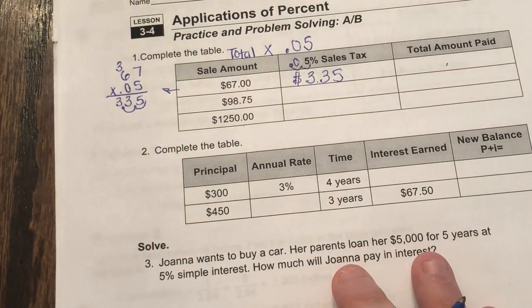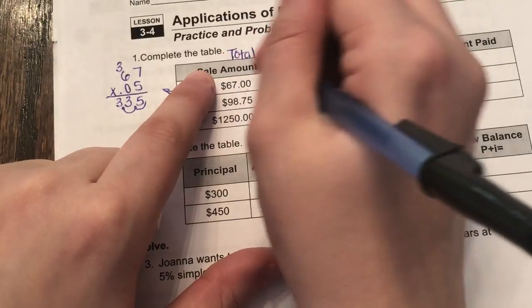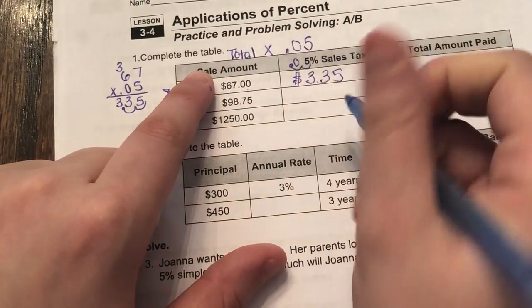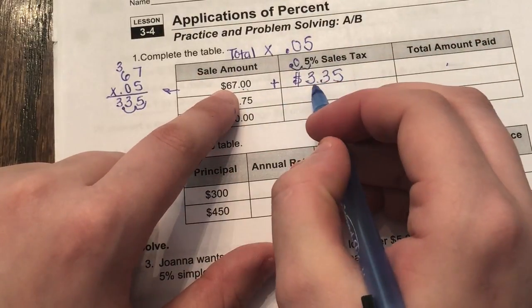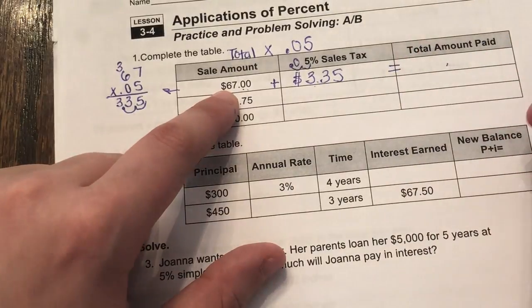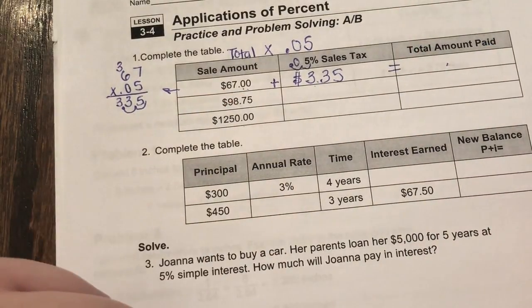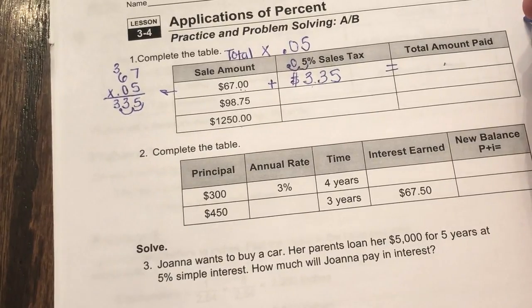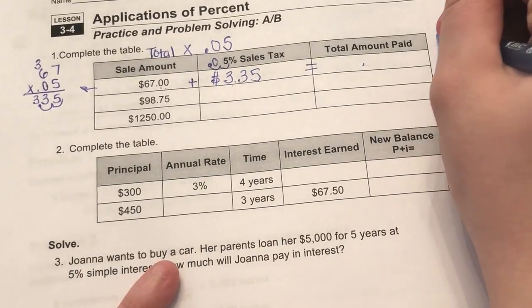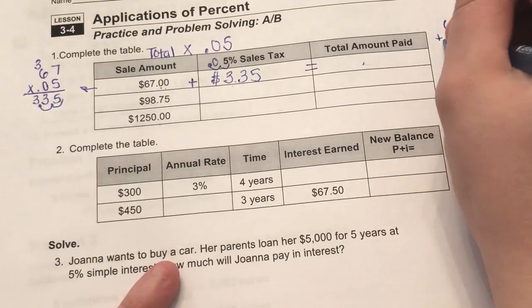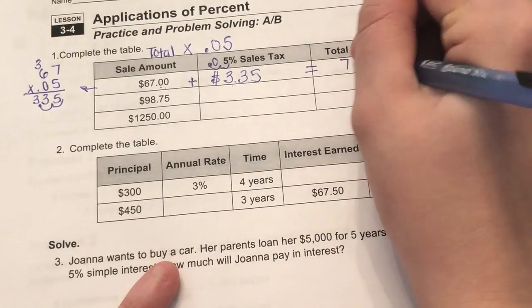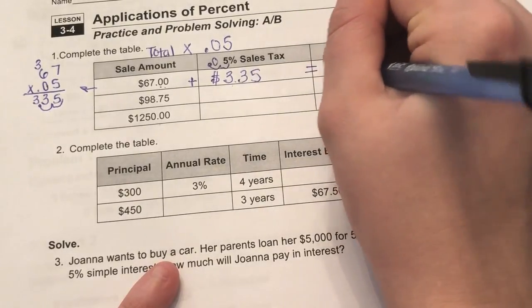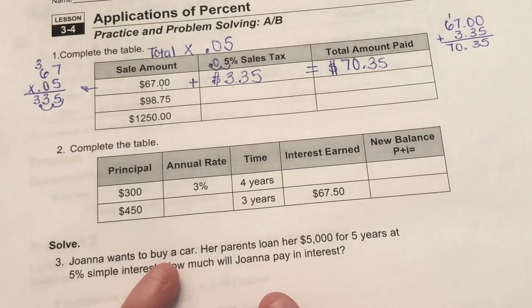Okay, so this is step number 1, total times your sales tax rate. Well, to get the total amount paid, I'm just gonna add $67 plus $3.35. So all I'm gonna do is go off to the side over here and add $67, don't forget to put the decimals, plus $3.35. And you just add, and I get $70.35 for the total amount that I paid.